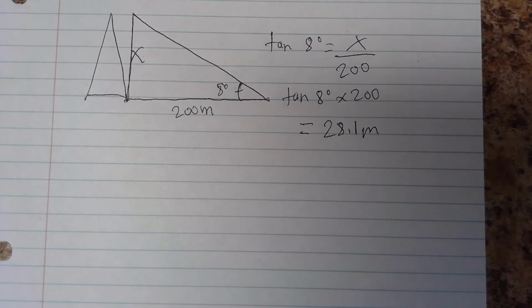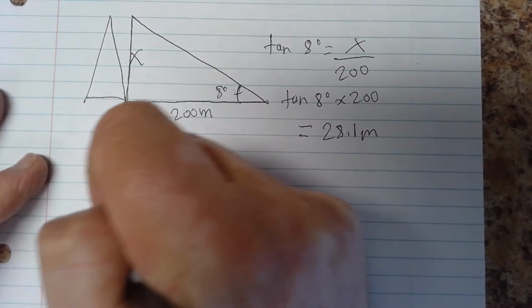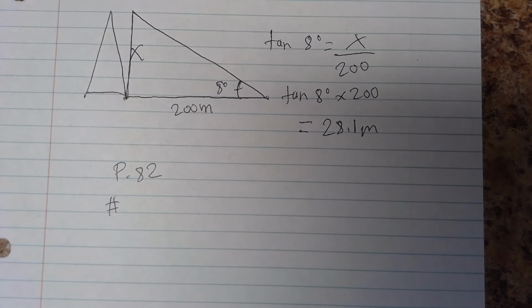That's about it for the instruction portion of this lesson. Let's get you some exercises to try out. It's all going to be on page 82.